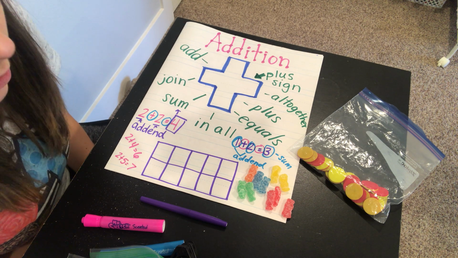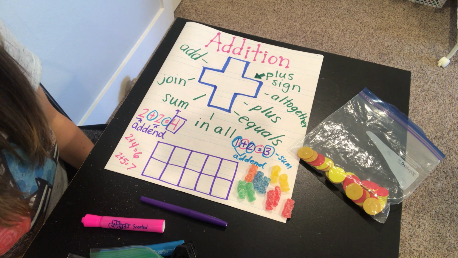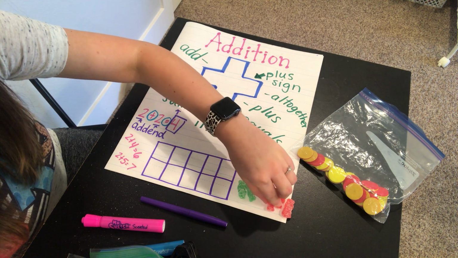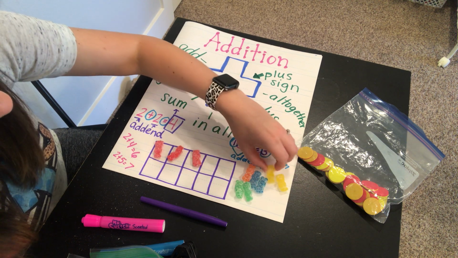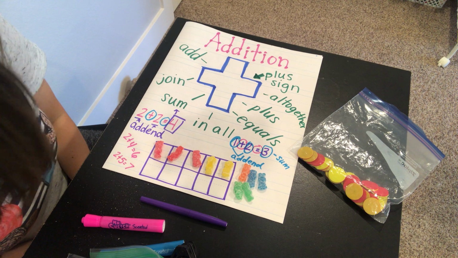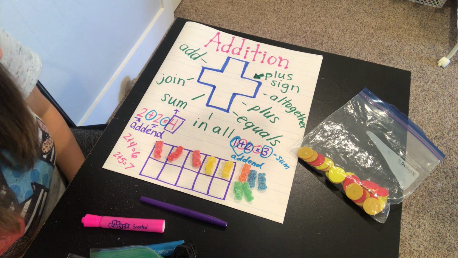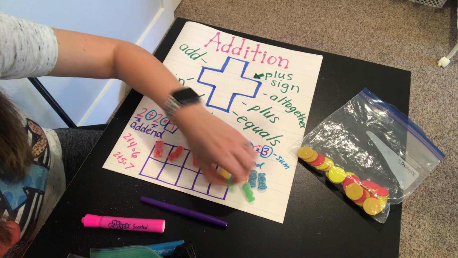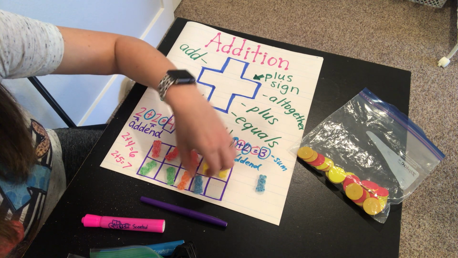All right, Miss Clark likes to jump rope. She jumped 5 times on Monday. So 1, 2, 3, 4, 5. 5 times on Monday. On Tuesday, she jumped 5 more times. 1, 2, 3, 4, 5.